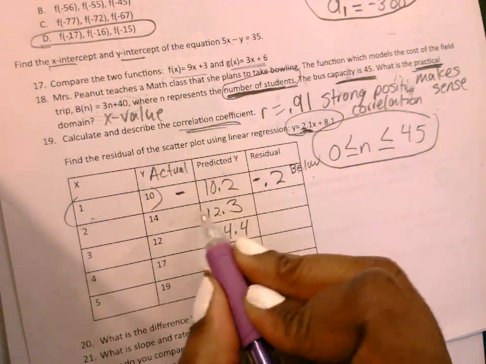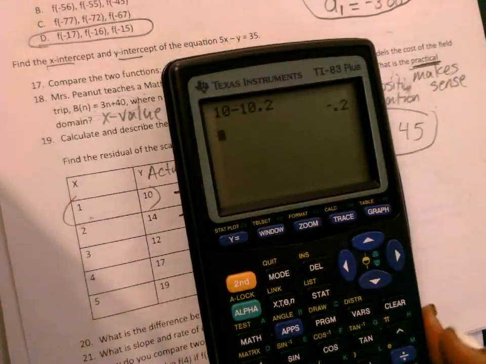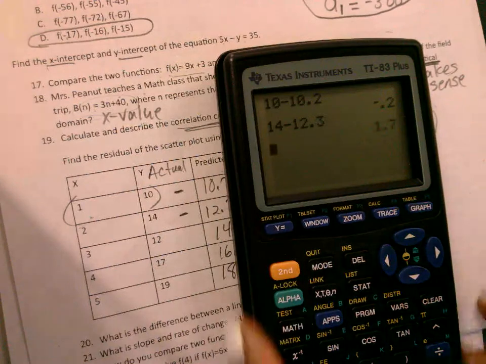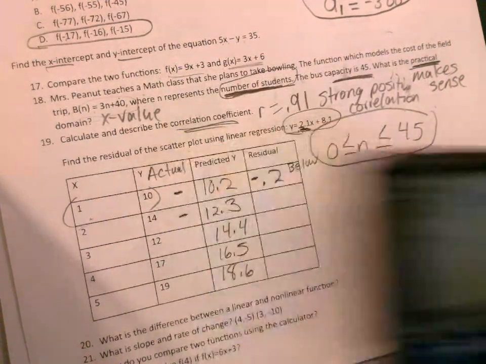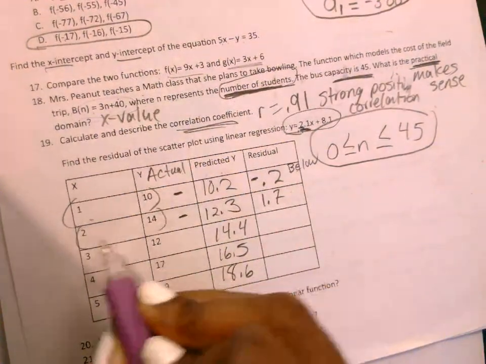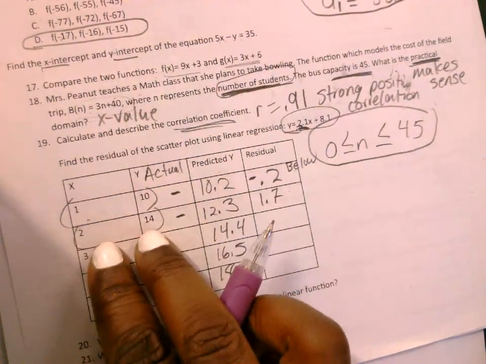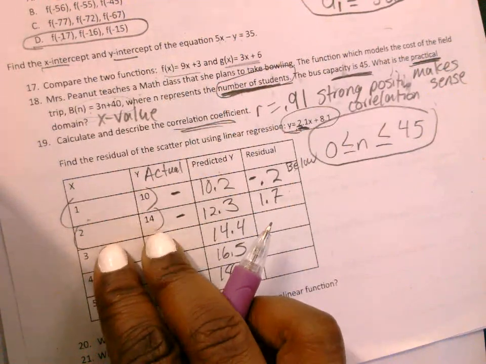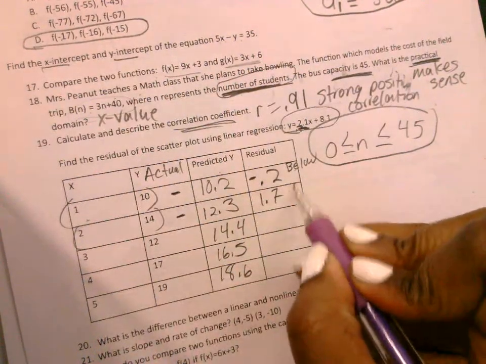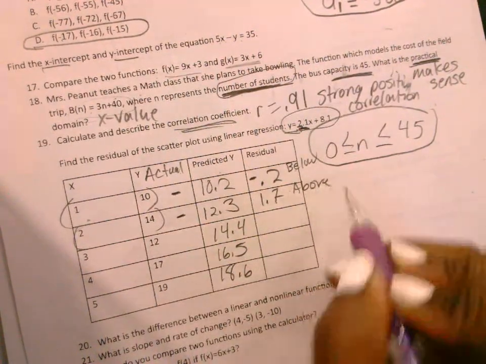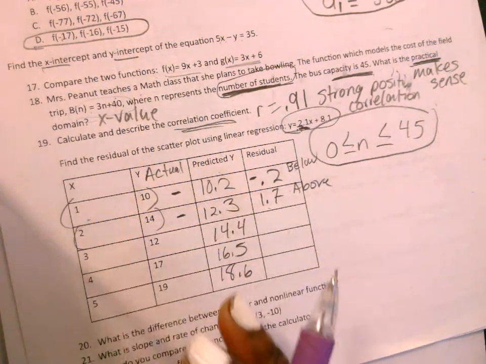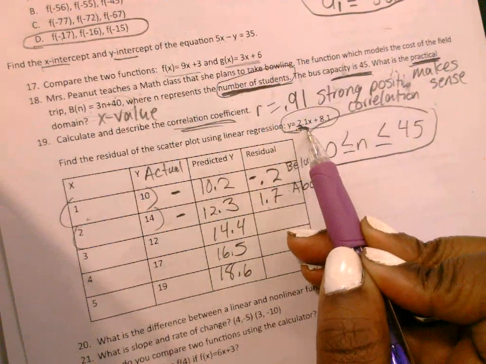Let's look at this one. I'm going to subtract. I have 14 minus 12.3. And what does that give me? 1.7. It's positive 1.7. So the original ordered pair, the actual point, is it above the line of best fit or below the line of best fit? Above. Why is it above? Because the residual is positive. So this point is going to be above the line of best fit, above this line.